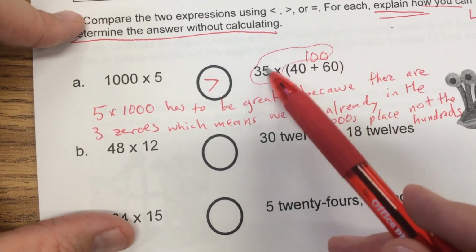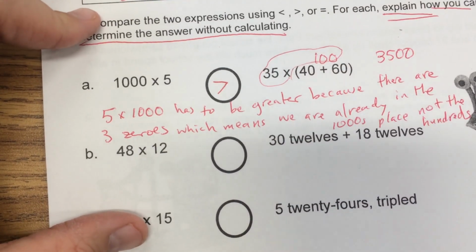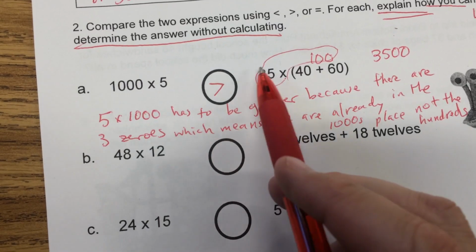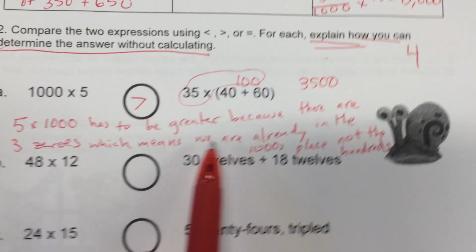Okay, and if we did the math, it would actually end up 3,500. So the 35, it does have an extra place.